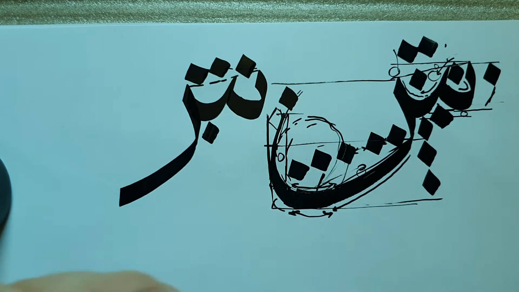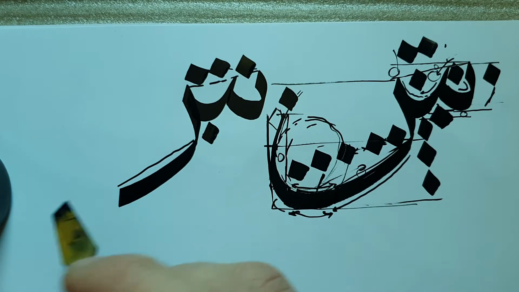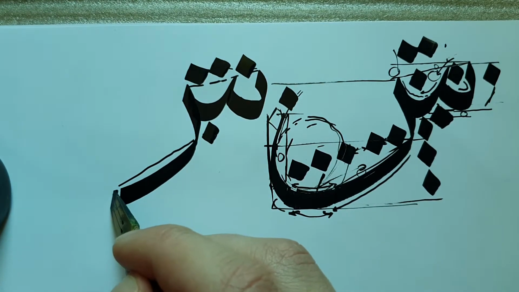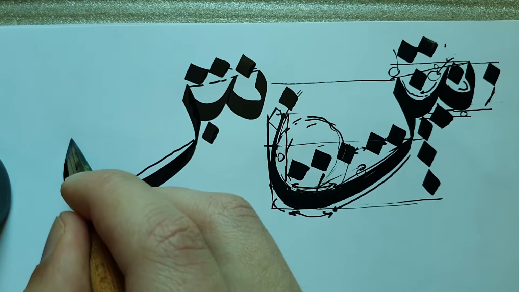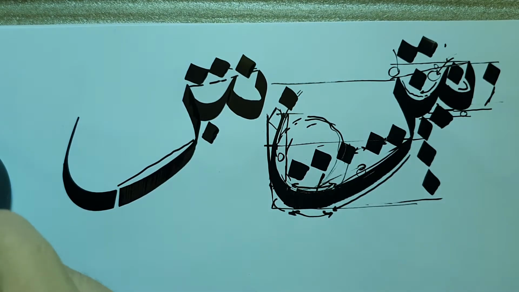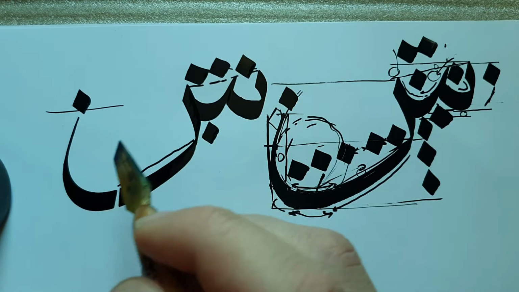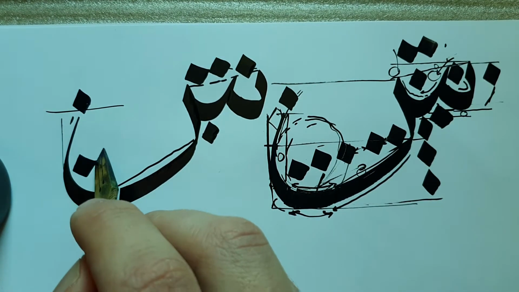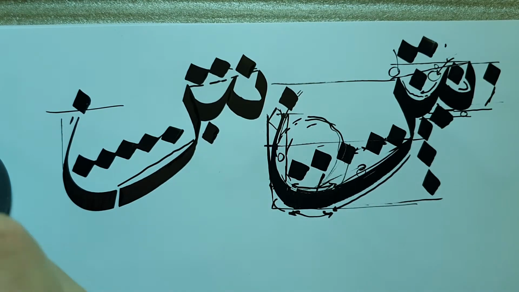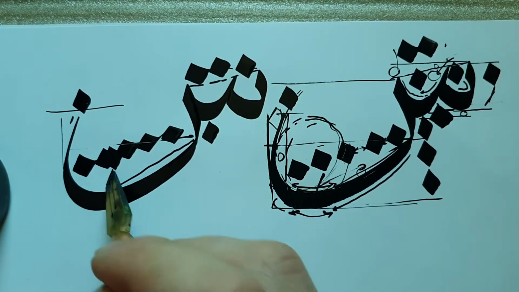Going downward with a nice curve. Starting to rotate back. And finally rotating the last bit of it for 1.5, for 1 point, sorry about that. This should be 5 points, and the drop here should be 1.5.